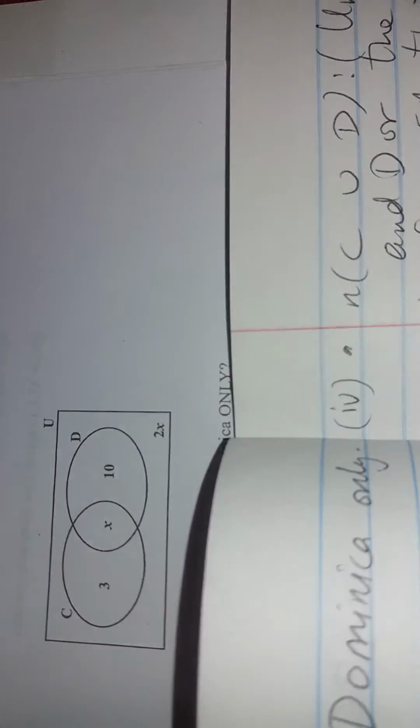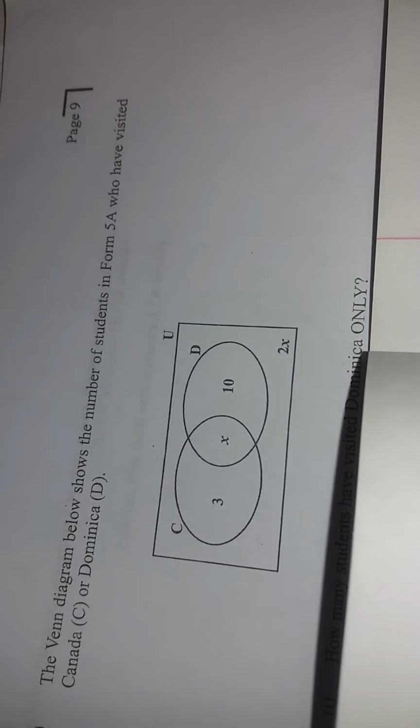First to begin, what is a union? In this question, the union of the sets C and D is the students in Form 5A who visited Canada or Dominica or both. So going back to the diagram, you have to add all the students that visited Canada, either both or Dominica only. And now that we know that x is 4 from the previous part 3, we're going to include that now and solve it.